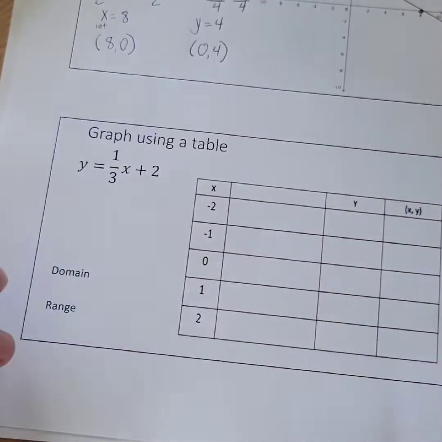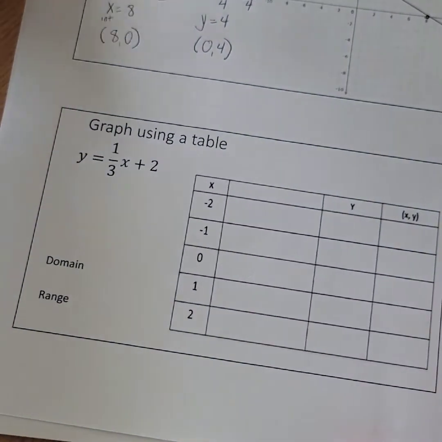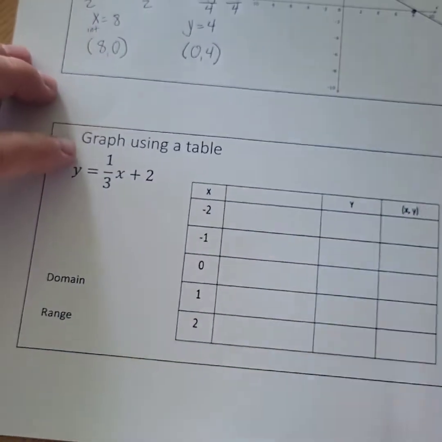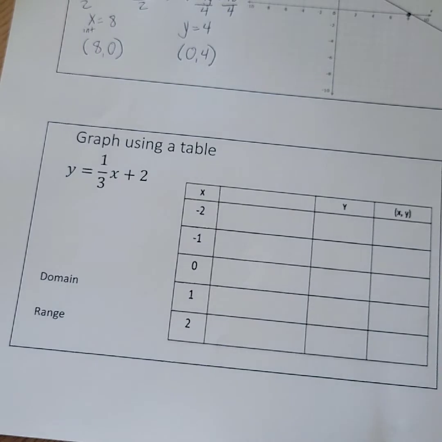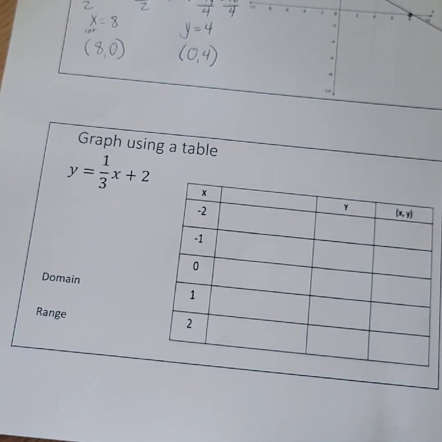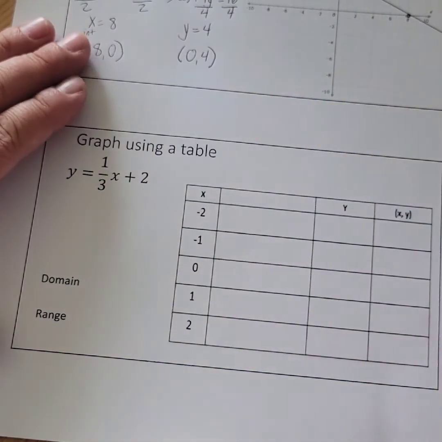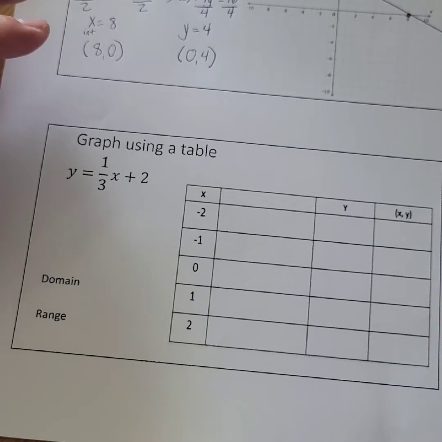Then there is such a thing as using a table. This one is not my preferred way, shall we say. We are not actually going to do all 5 of those.